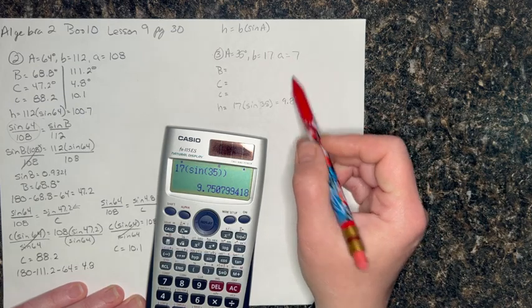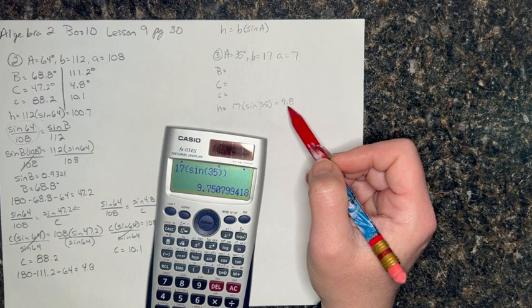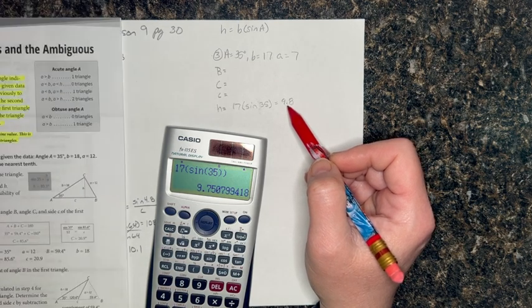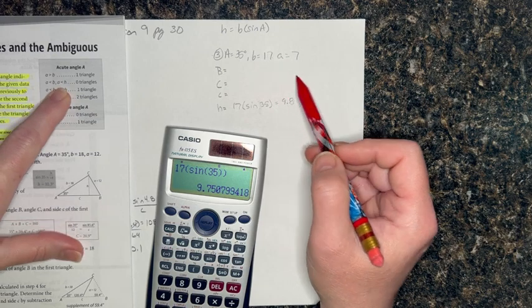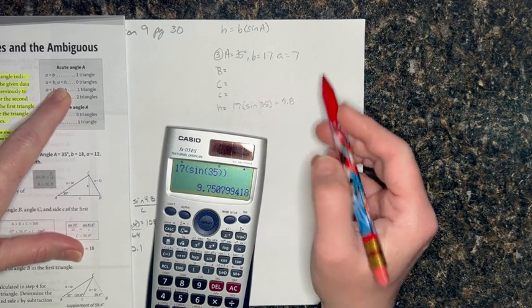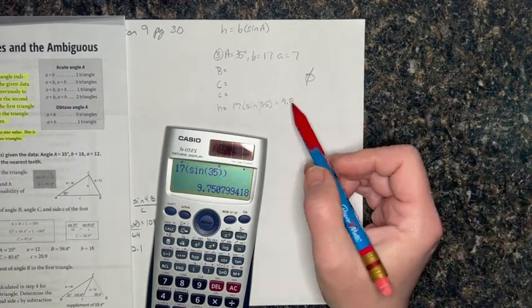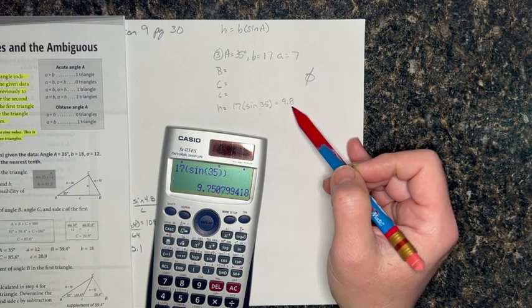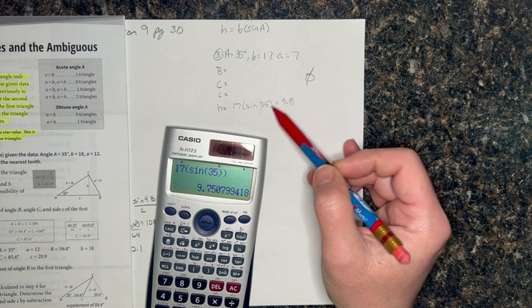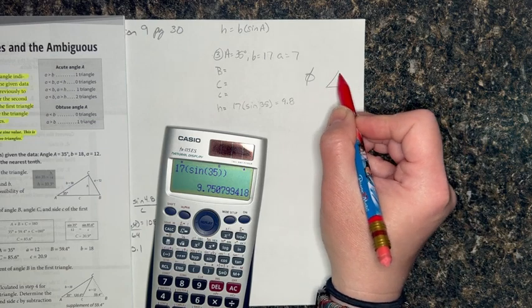Now, A is less than our H. So if we think back to our little box, A is less than B, but A is also less than H. So there are 0 triangles that this would even make. Remember, our side A cannot be less than the height. It can be equal to the height, but this triangle looks like this.